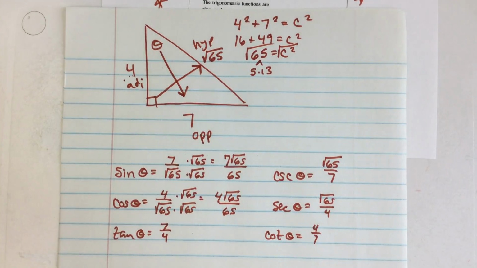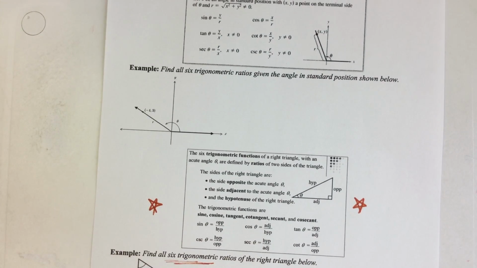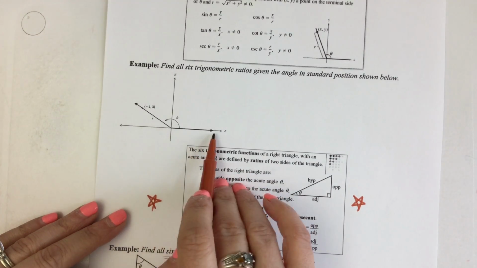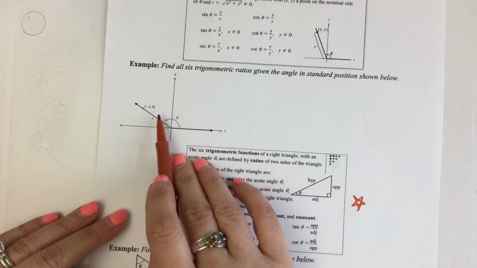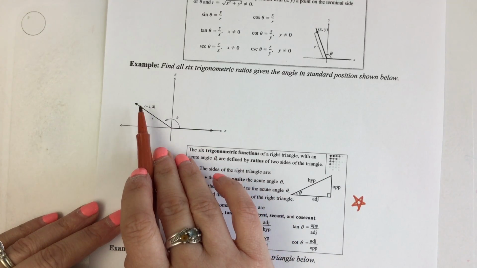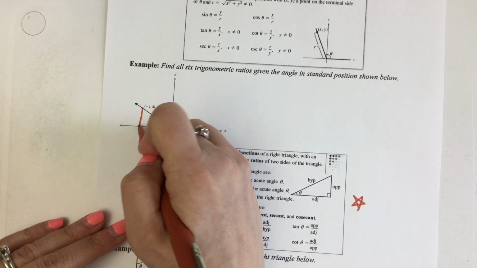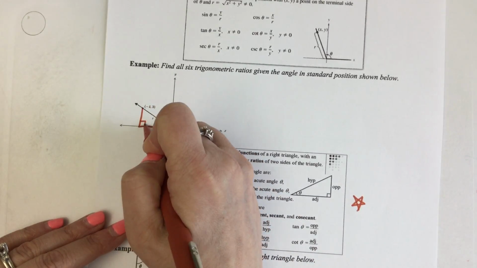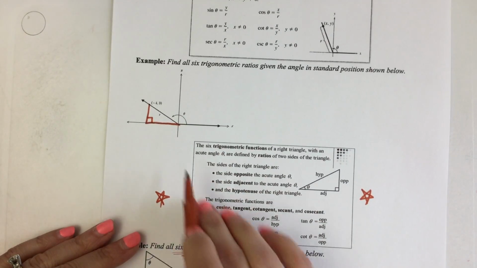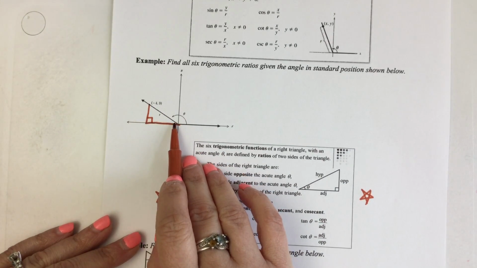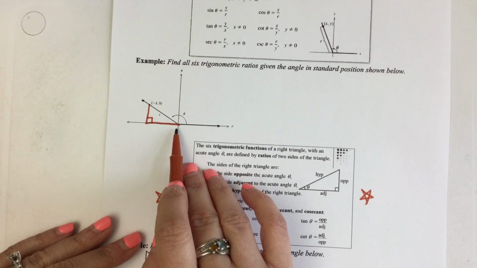So that's a basic one. Now the other idea is very similar, but what they want you to realize is that if you have a terminal side, remember on an angle in a coordinate plane, the terminal side is the side that rotates. If you know an ordered pair that's on that terminal side, you can use that ordered pair to create a right triangle. It will always use the terminal side as well as the x-axis.